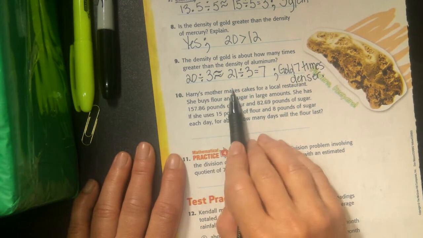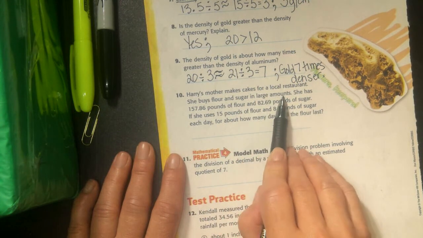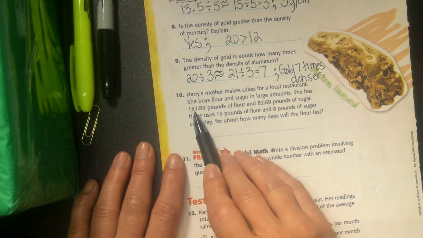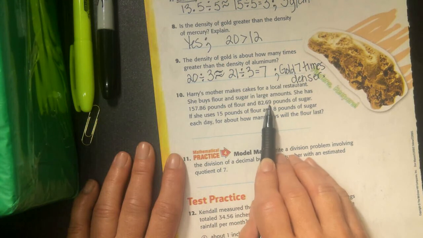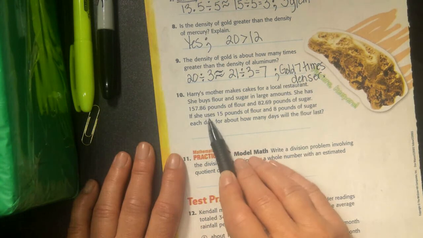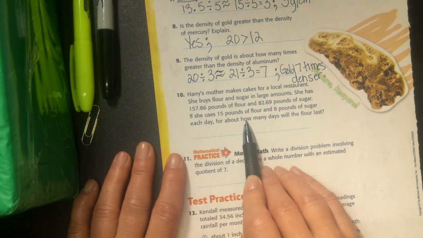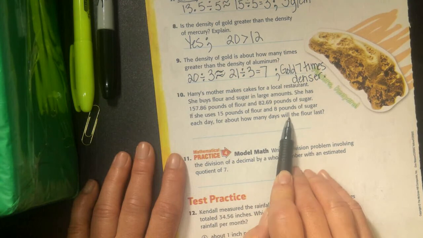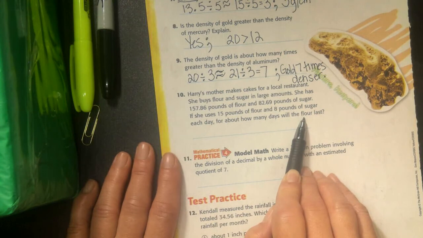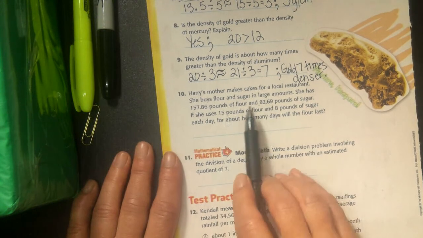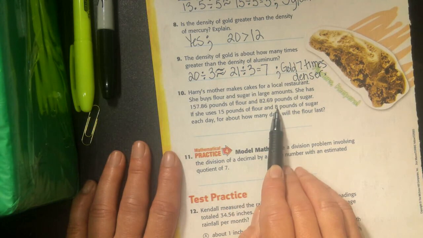Alright, Harry's mother makes cakes for a local restaurant. She buys flour and sugar in large amounts. She has 157.86 pounds of flour and 82.69 pounds of sugar. If she uses 15 pounds of flour and 8 pounds of sugar each day, for about how many days will the flour last? So, I'm going to say that she uses 15 pounds a day of flour and 8 pounds of sugar a day.